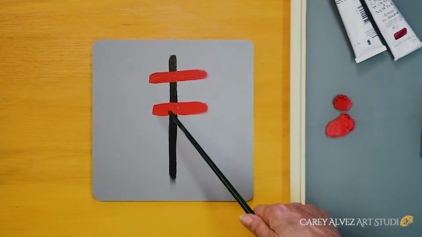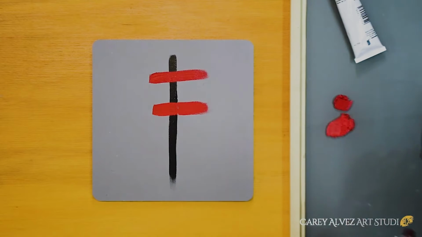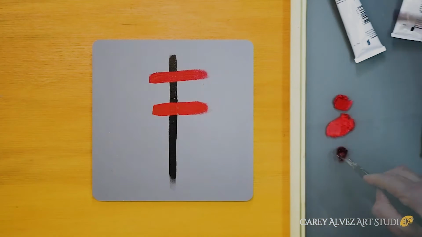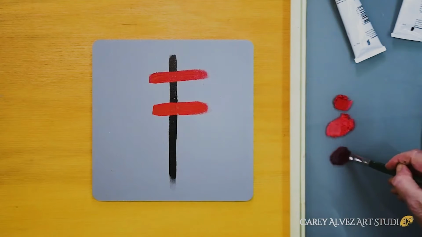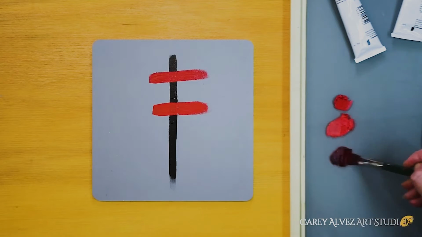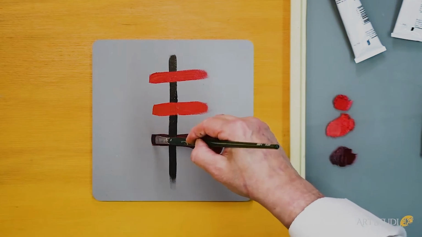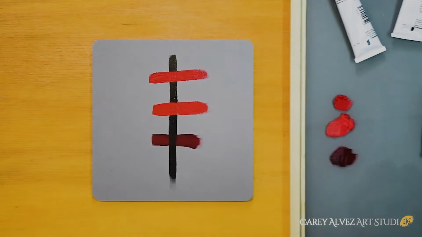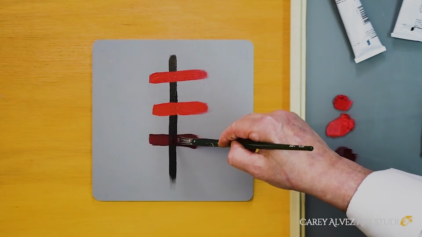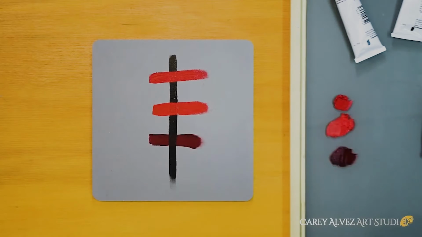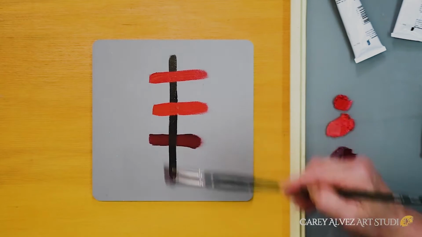See a bit of the line comes through. And this is the alizarin crimson. You can see it's a much darker red. And again, the consistency feels really different. And you can see that the black comes right through. Even though it's a very deep color on its own, it comes right through the line.